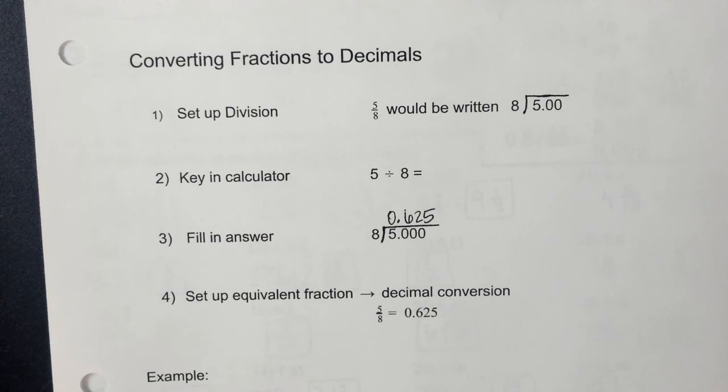Now, in the past, I've made my students write out the long division. With long division, the problems can get very long, tedious, and time-consuming. I am going to let us use the calculators, all right? But are you always going to be able to use a calculator on your math test?